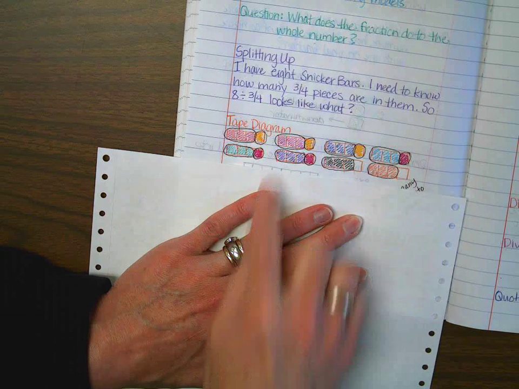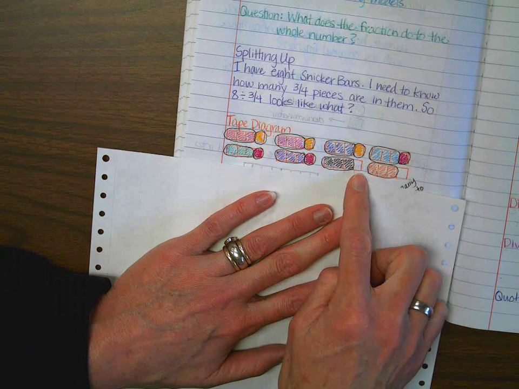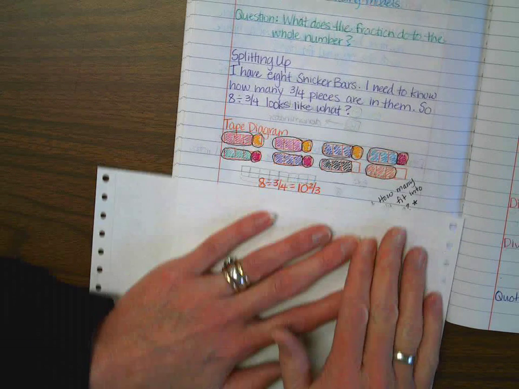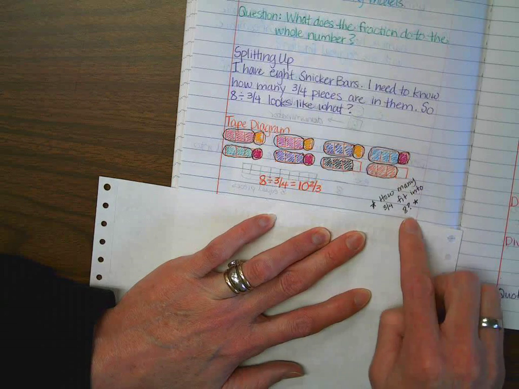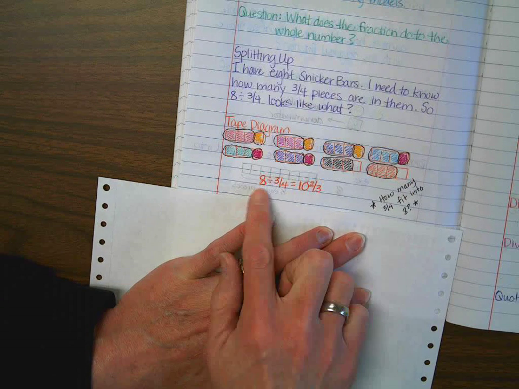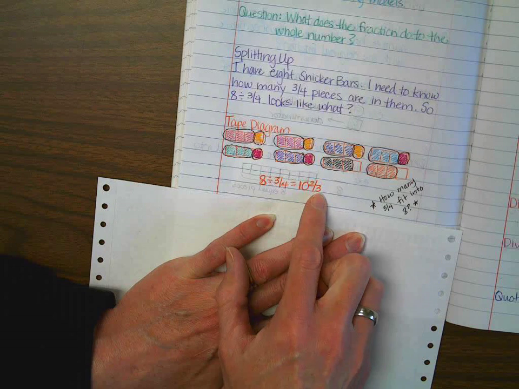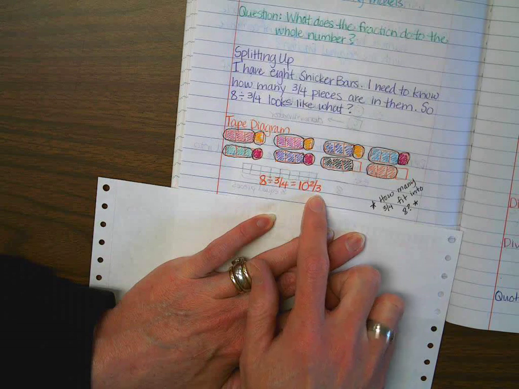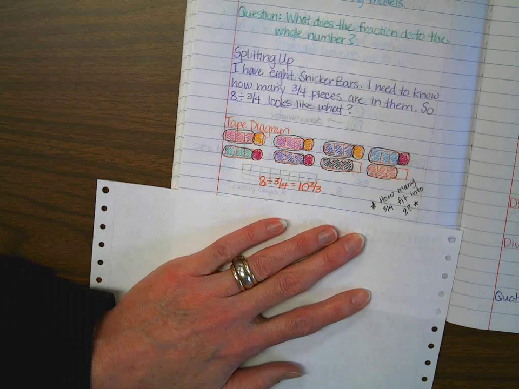So how many make a whole piece? Count them: 1, 2, 3. But I only have 2 out of the 3. So what are my leftovers? 2 out of the 3, which is 2/3. So now I know right here how many 3/4 fit into 8. I have 8 divided by 3/4 equals 10 of them with 2 leftovers, and it's 2 out of the 3 that makes it a whole, so 2/3 is the answer. Okay, so do you see how a tape diagram can really help you figure that out?